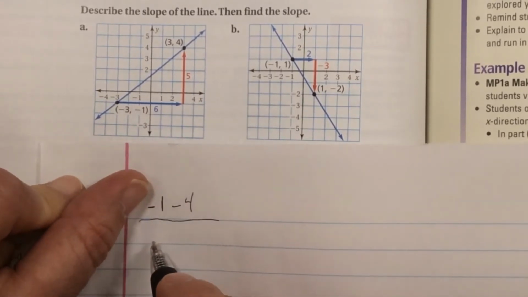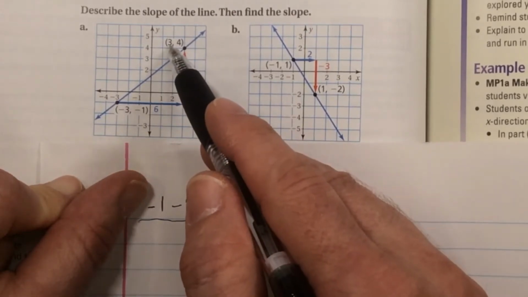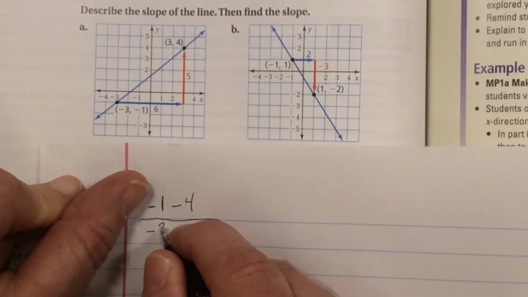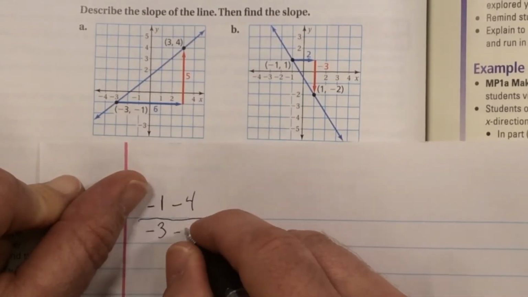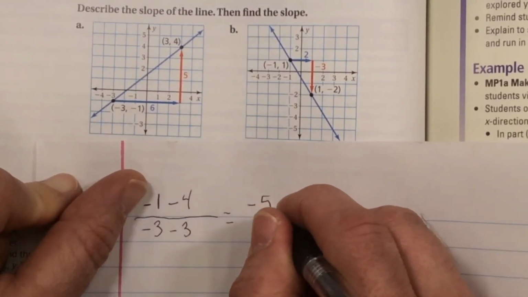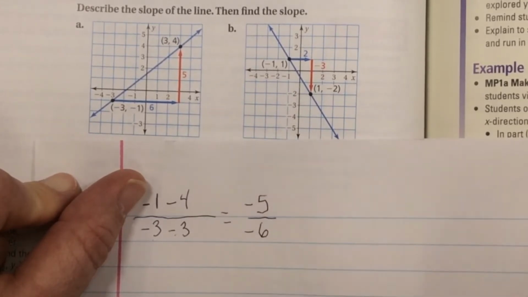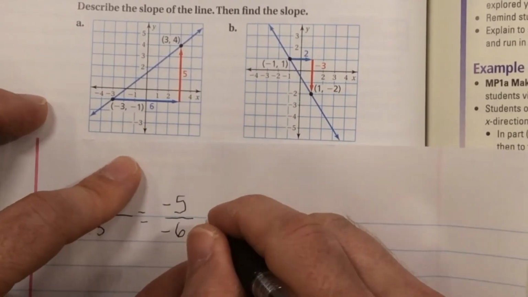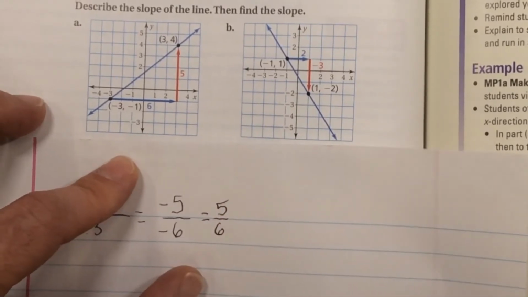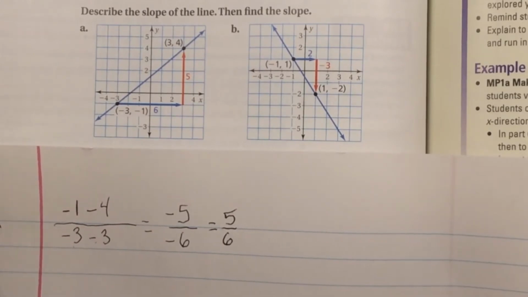Now, when we're down here, what I cannot do for my change in x, I cannot start with this one and put 3 minus -3. I have to start with the same point. So -3 and then -3. And when I do that, -1 minus 4 is -5. -3 minus 3 is -6. Because the top and bottom are both negative, they cancel each other out, and we just get 5 over 6. Okay, which we already knew because rise over run was 5 over 6, but that's how we can find it with the change in y over the change in x.